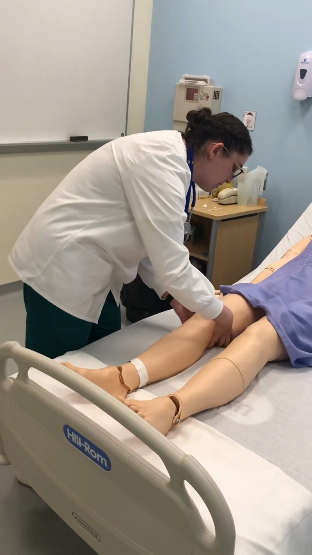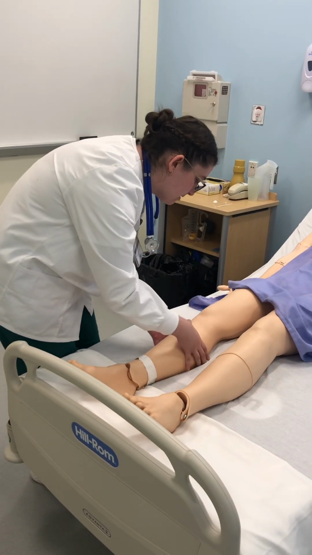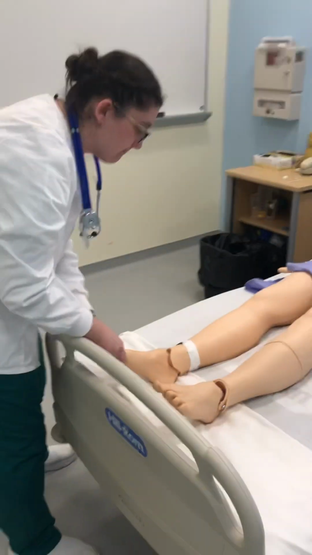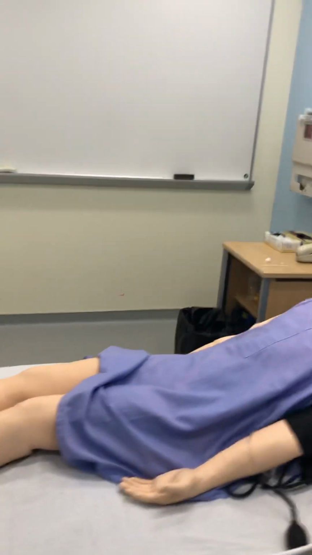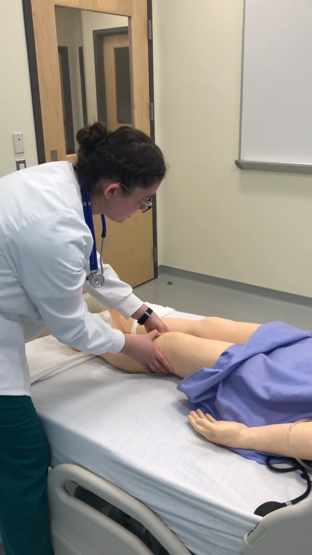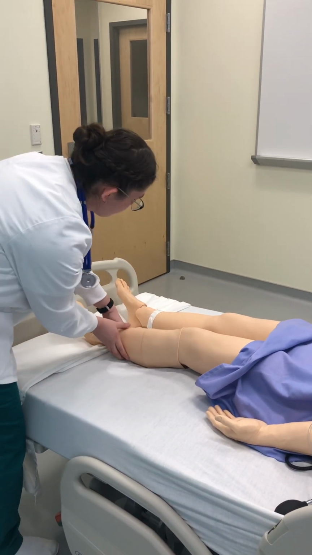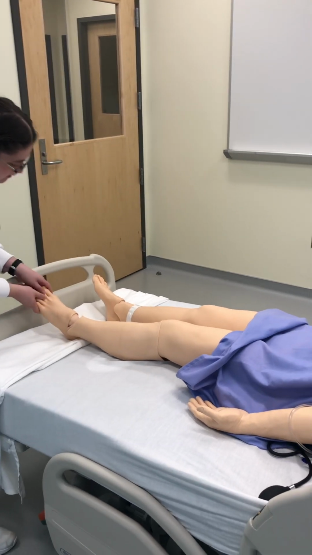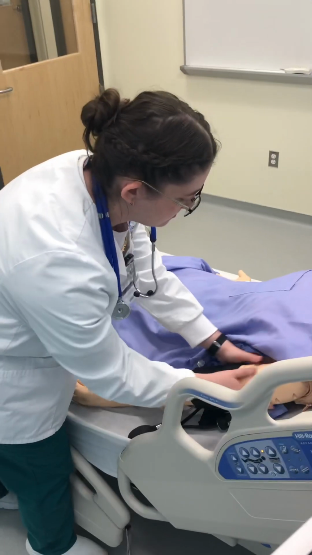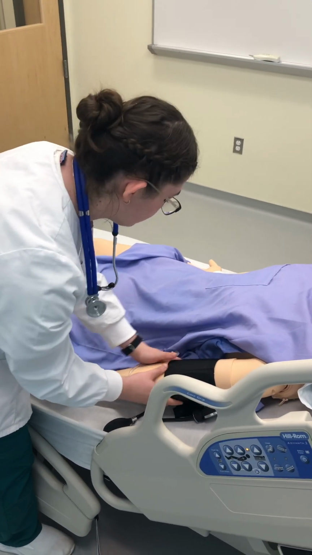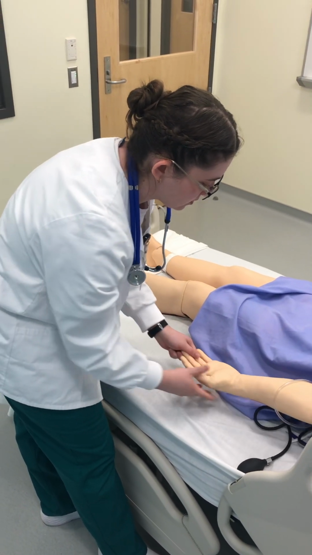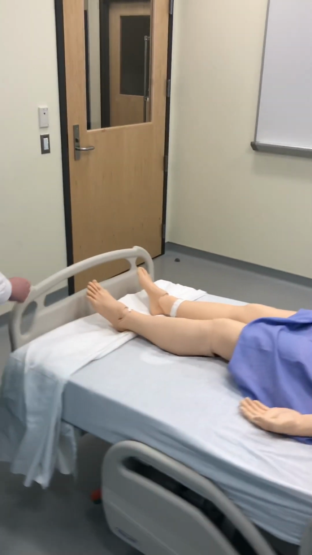I'll do the lower extremity. Joint shape is good. No pitting edema. Joint shape is good, and muscle tone. And I'm going to do the other extremity. Joint shape is good, no edema, muscle tone strong, no tenderness or any masses present. Joint shape is good, no masses, no tenderness, muscle tone is strong as well, which is good.